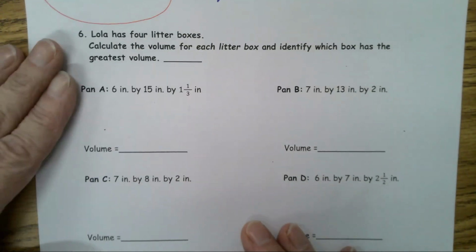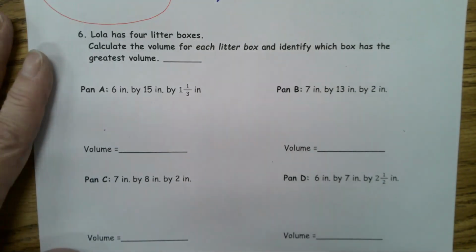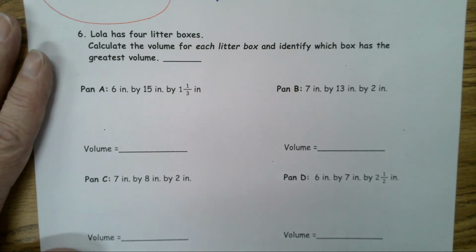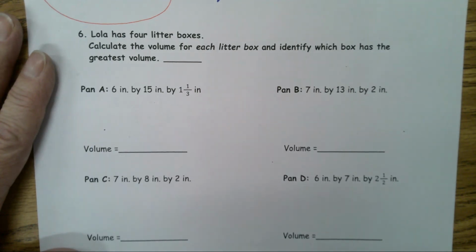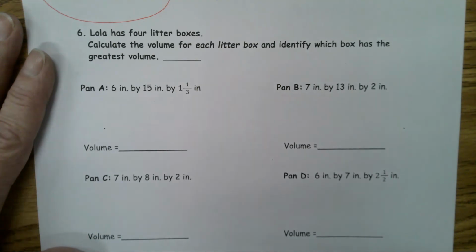I couldn't think of what to do for these. Anyway, Lola has 4 litter boxes. That was Miss Klein's idea. Calculate the volume of each litter box and identify, are there 2 T's in litter box or just 1? Okay, I didn't know, it sort of looked weird. And identify which box has the greatest volume.